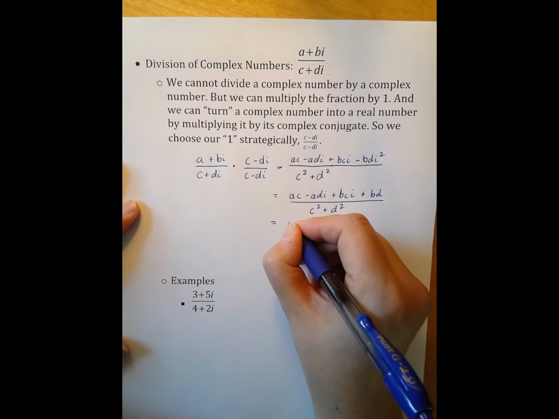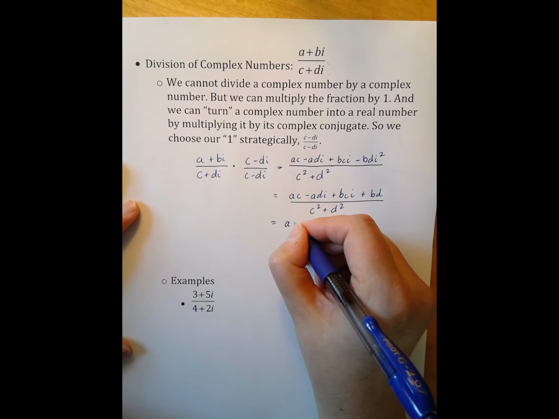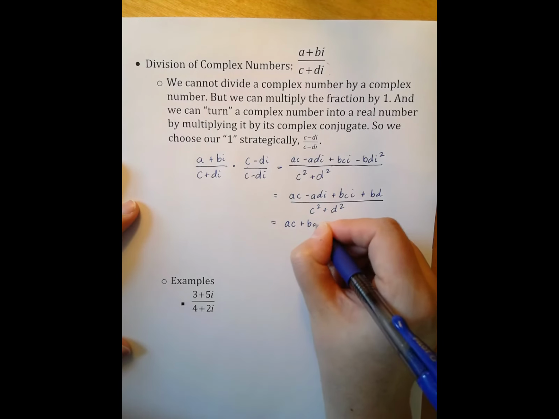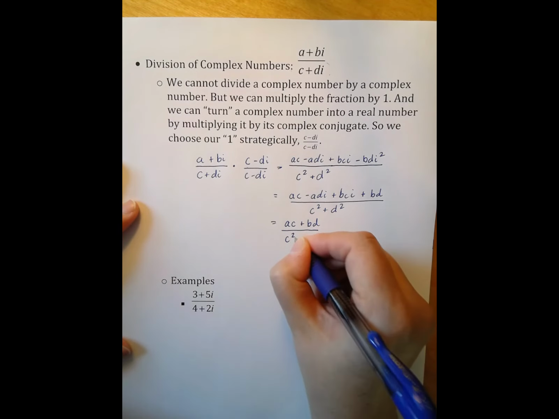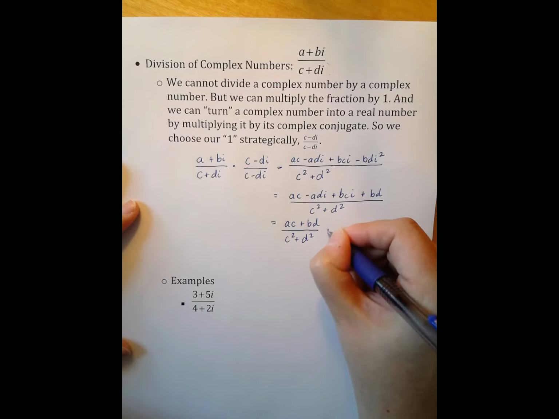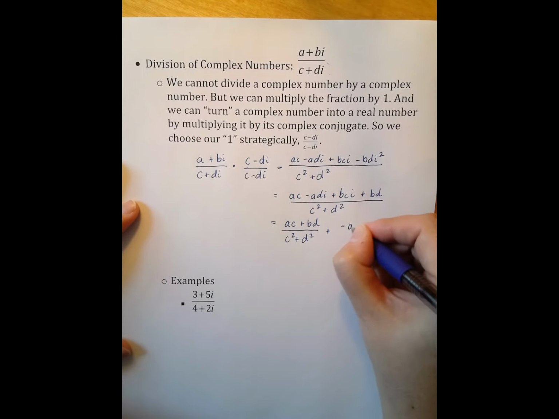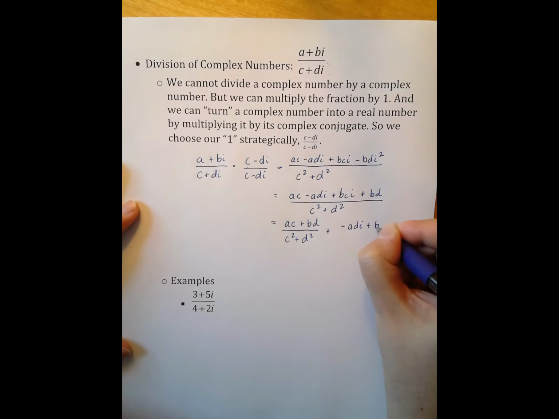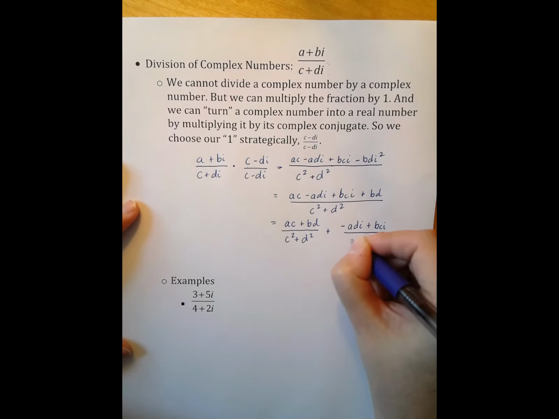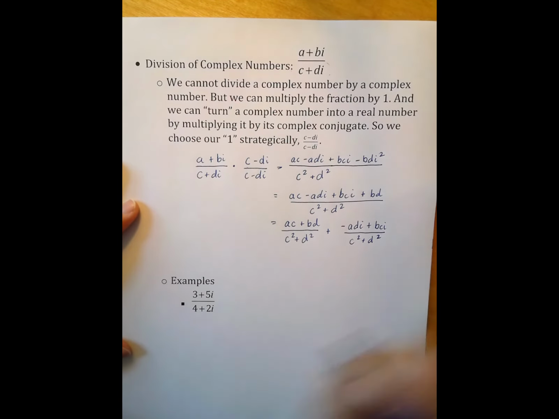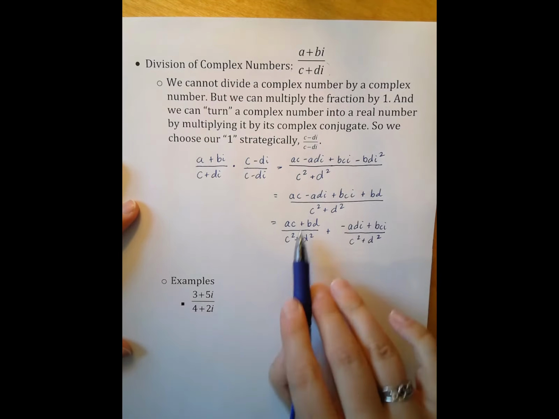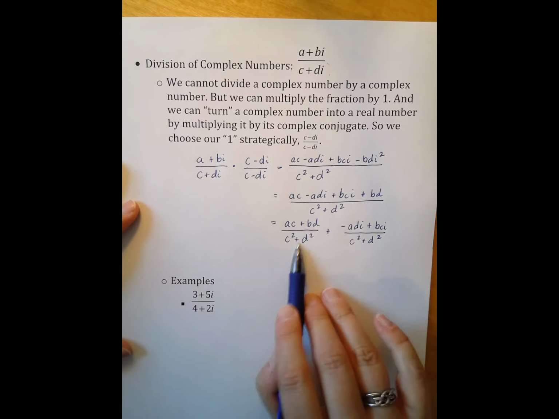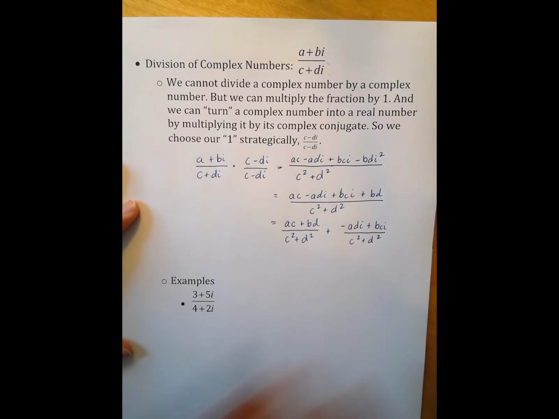So I then can rewrite this as having a real part, ac plus bd, all over c squared plus d squared, and an imaginary part, negative adi plus bci, over c squared plus d squared. Combine the like terms and put it over the common denominator.